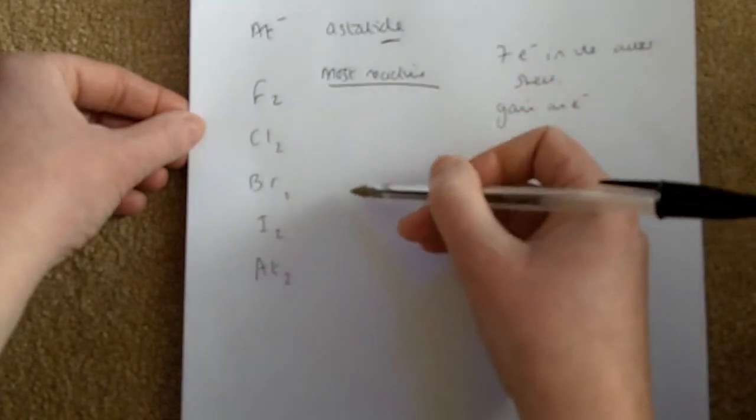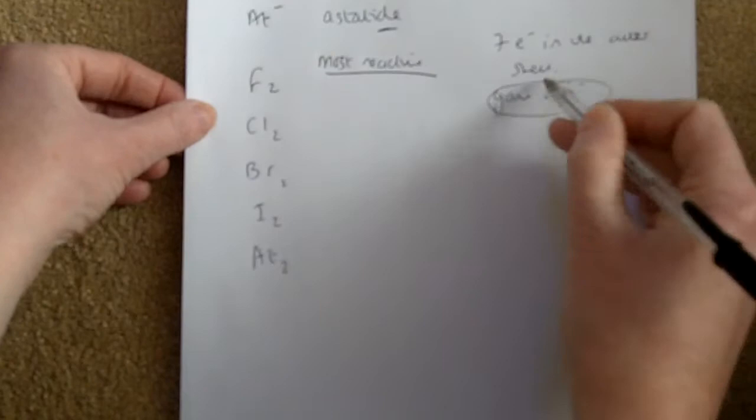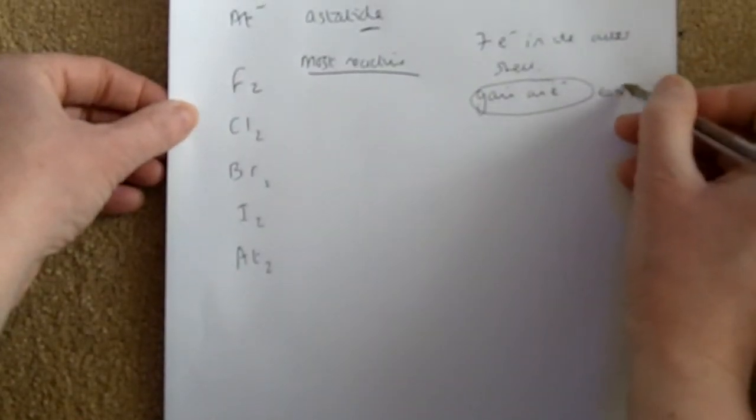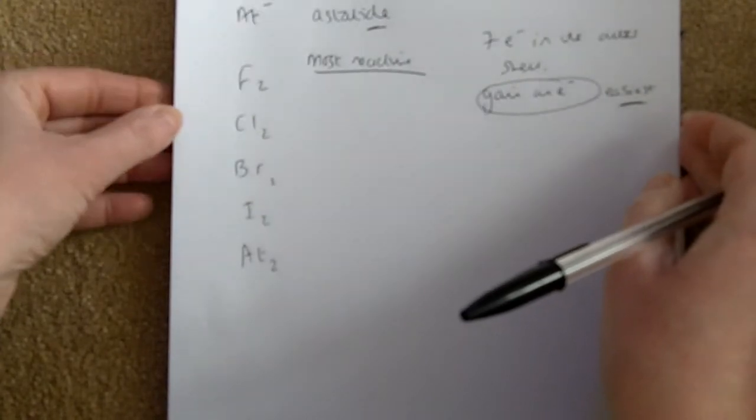So which one of these elements is going to gain an electron the easiest? You've got to think about the number of shells and the shielding.